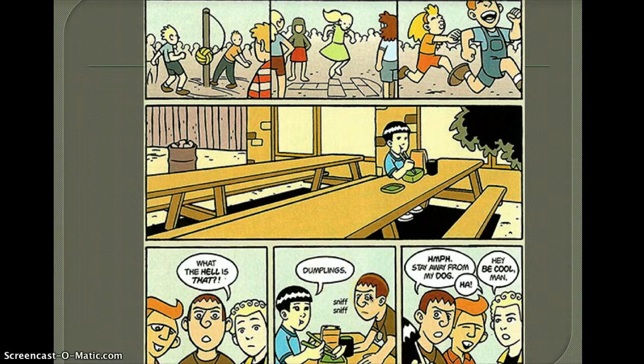And then this kid, who I recognize to be the kid that talked about Chinese people eating dogs in the panel I showed you yesterday, sniffs the food, and you can tell from his facial expression there's some judging going on. Then he says, "Stay away from my dog." So he's continuing the comment we saw yesterday. This other kid with the buck teeth laughs, and then the blonde kid with the curly hair says, "Hey, be cool, man."